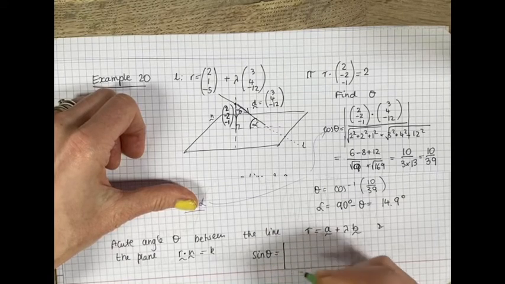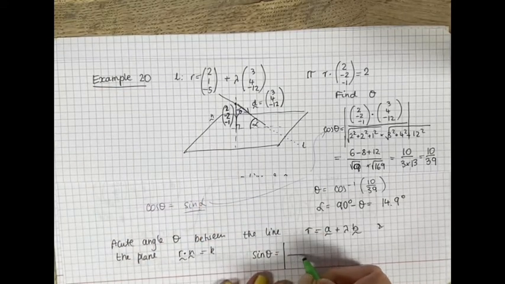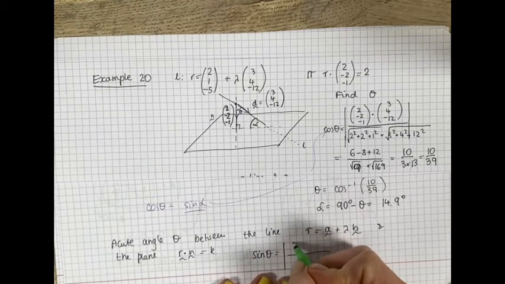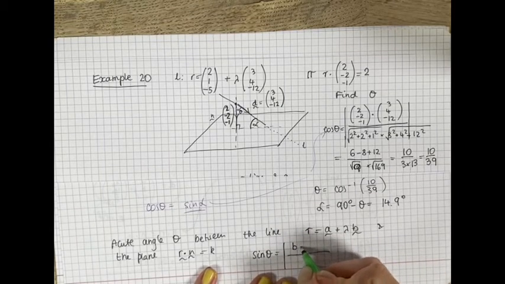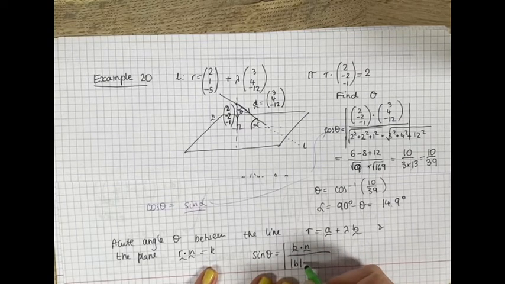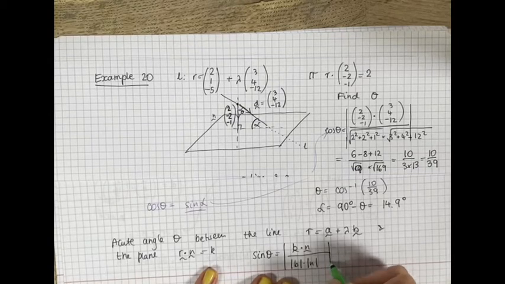It's got to be a modulus because we're looking for a positive answer. It's going to be b, the direction vector, dotted with the normal, over the length of b times the length of the normal. There we go.